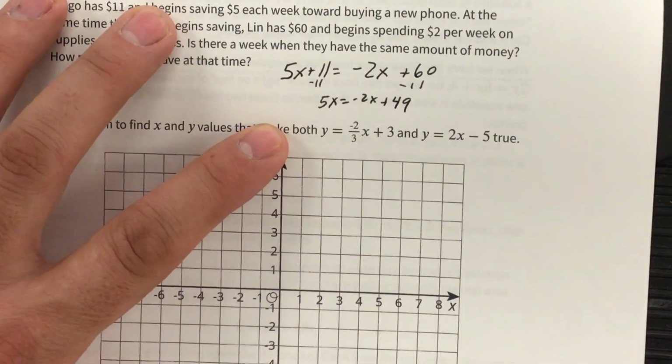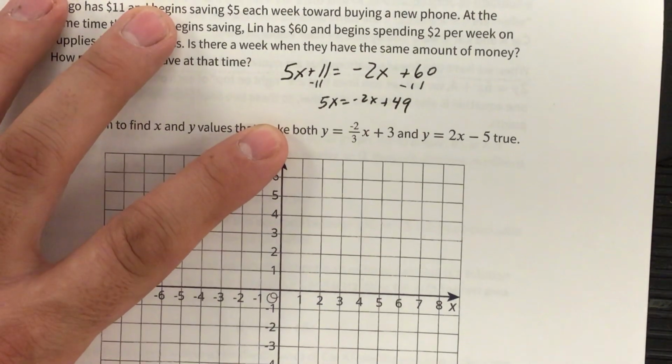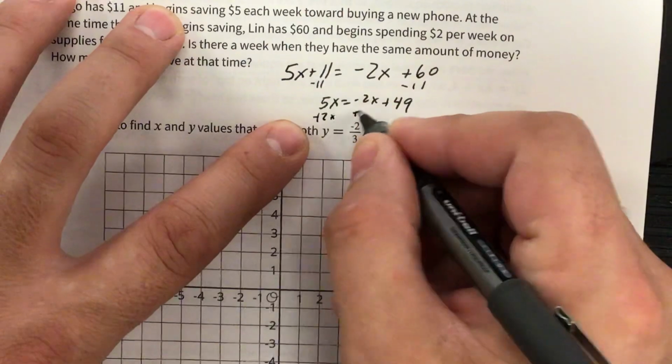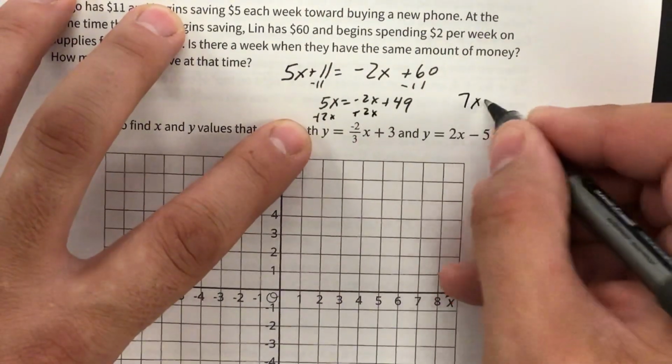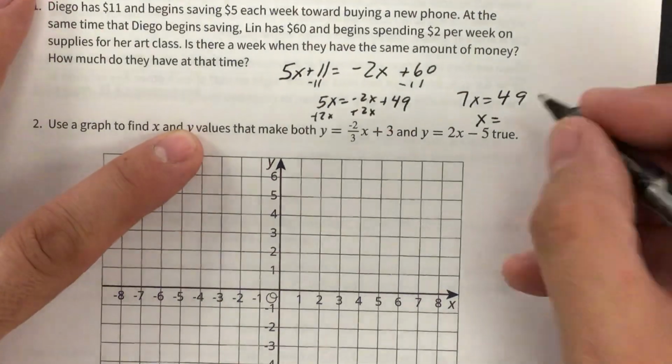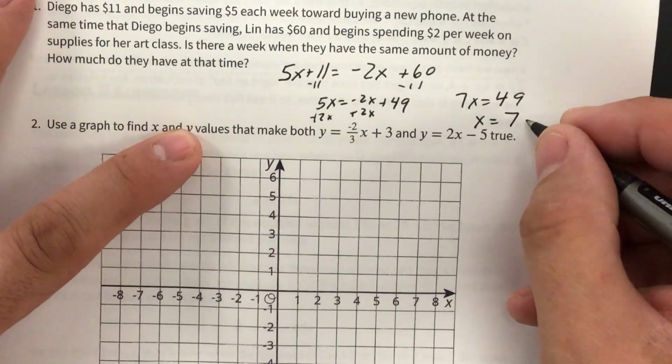Brooklyn. Negative 2x. 25. No. Because adding negative 2x would be the same as subtracting 2x. You just want to add 2x. And you should get 7x equals 49. X equals 7. Label? Weeks.